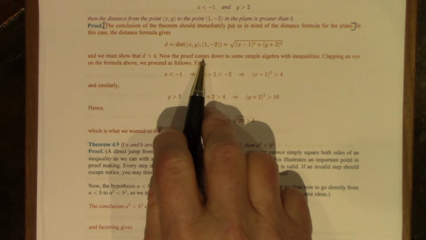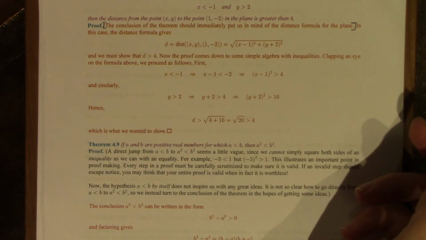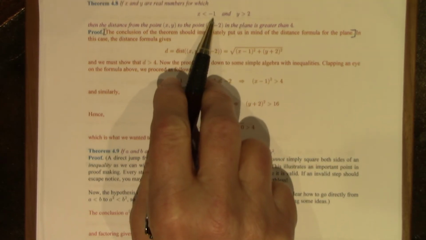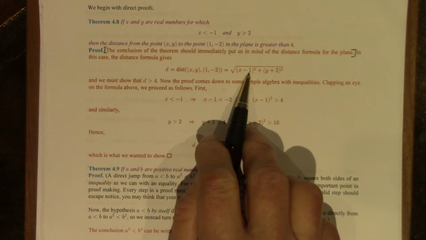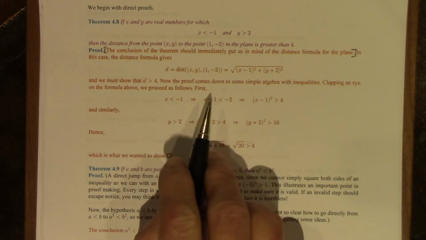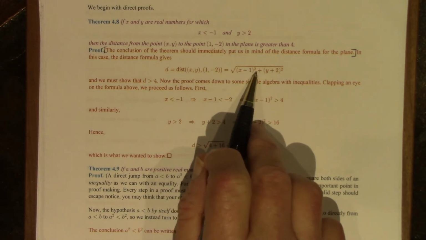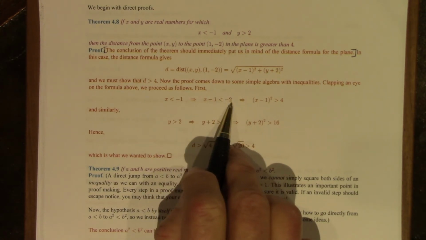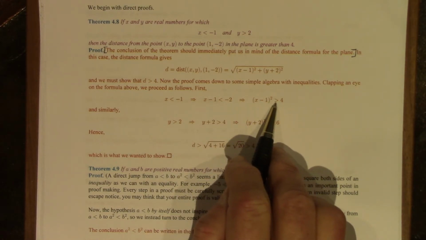Now the proof comes down to some simple algebra with inequalities. Looking at this formula, we can see what to do with the hypotheses. x less than -1, we need an x minus 1, so we'll subtract 1 from both sides. x minus 1 is less than -2. We're going to need this quantity squared, so we square these. Now, both of these are negative, because -2 is negative, so when we square, it flips the sense of the inequality. (x minus 1) squared is greater than 4.